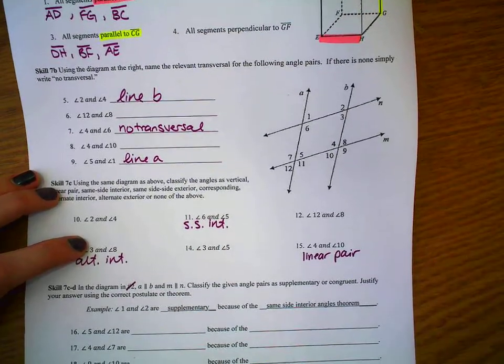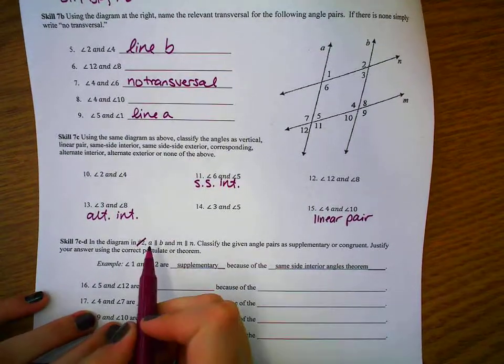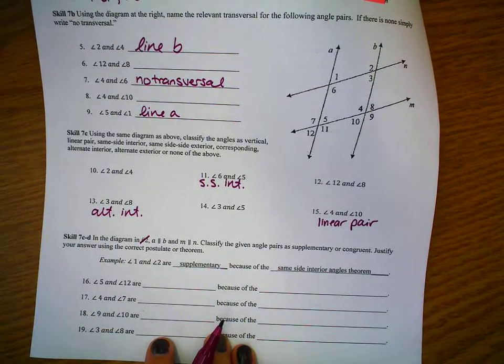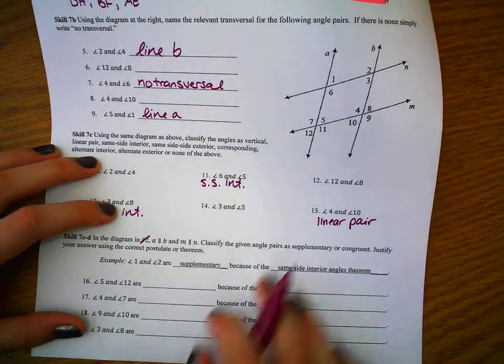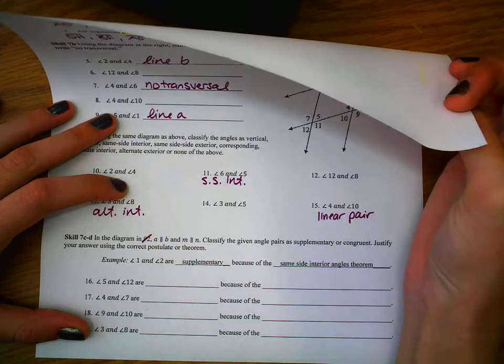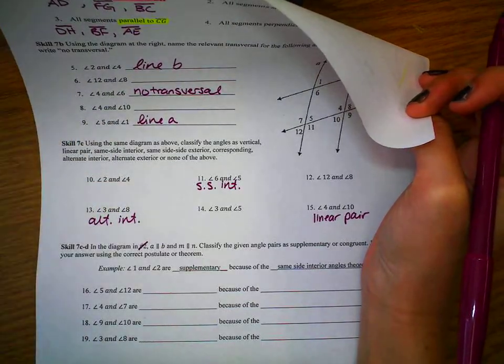However, we see that A is parallel to B and M is parallel to N. So with this information, we know that all of our relationship rules hold true. So we know that all of these relationship rules are true.